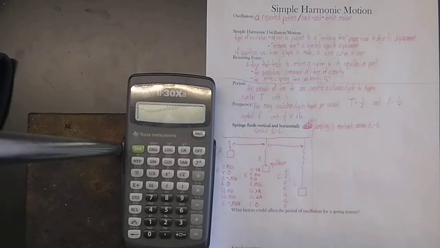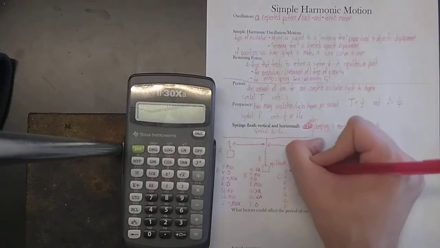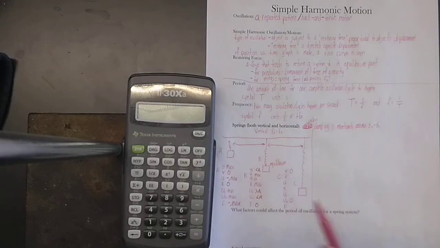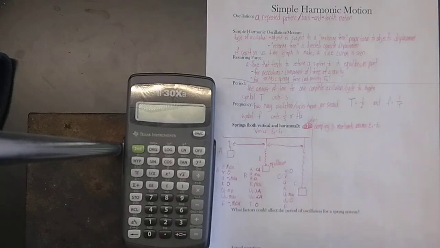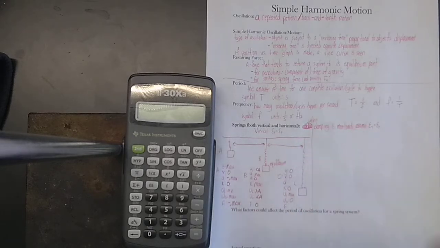At C, the lowest point in the motion, we know that the gravitational potential energy is 0 because the height is 0, so I'm going to mark zeros for both of those. This is the most that the spring is stretched out, so the elastic potential energy is at a maximum. Since it's at its lowest point, that means that it's not going any farther, but it hasn't started moving back up yet. The velocity is 0, and therefore so is the kinetic energy.